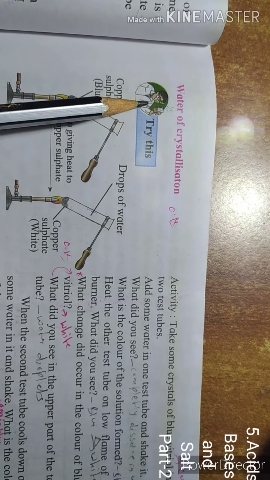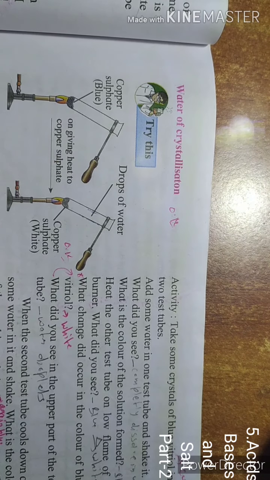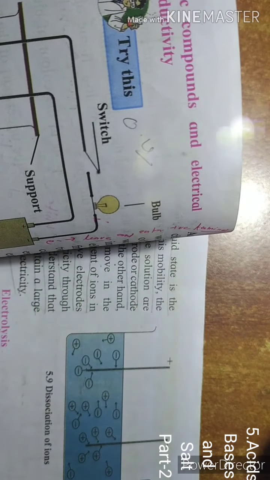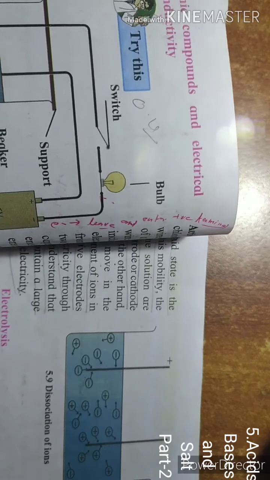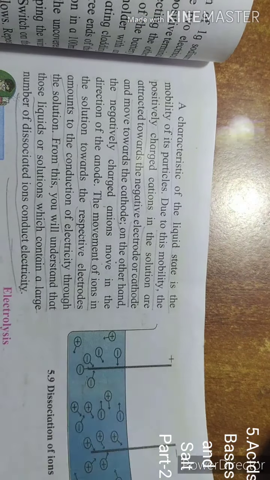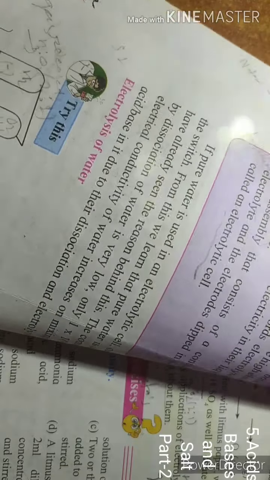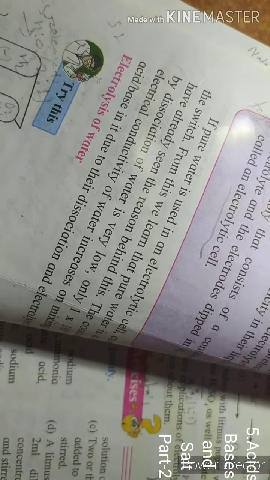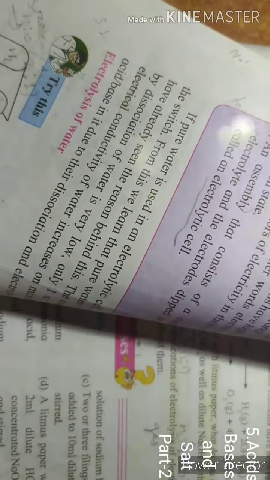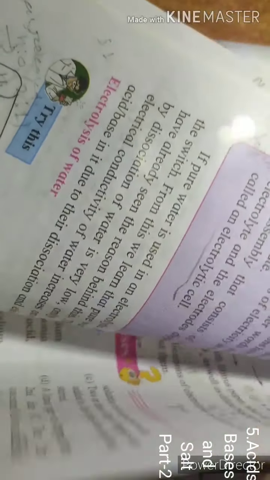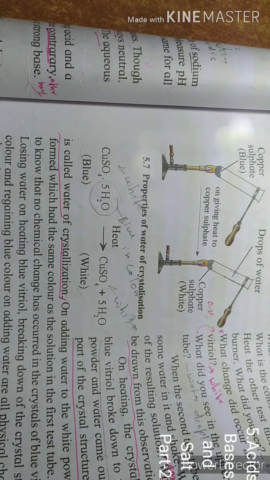In the next lecture I will explain water of crystallization, ionic compounds and electrical conductivity, and electrolysis of water. One more lecture I will take from this chapter, then we will start the next chapter. That will be physics, chapter number maybe 10 or 11, reflection of light.